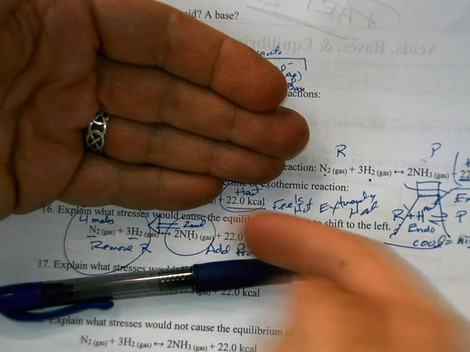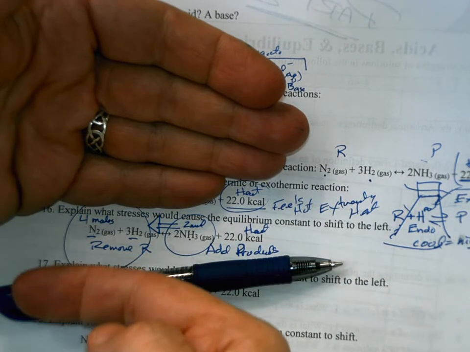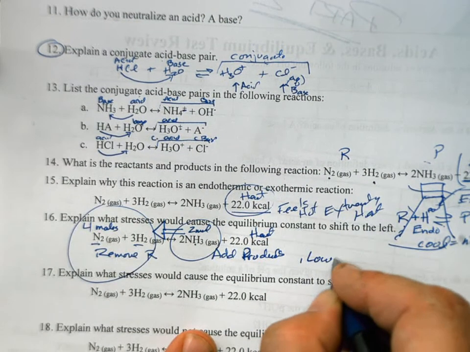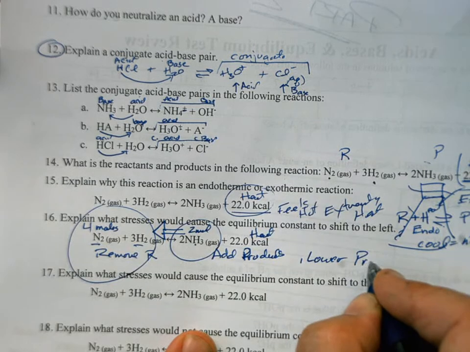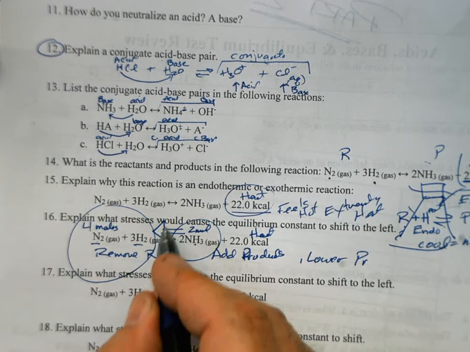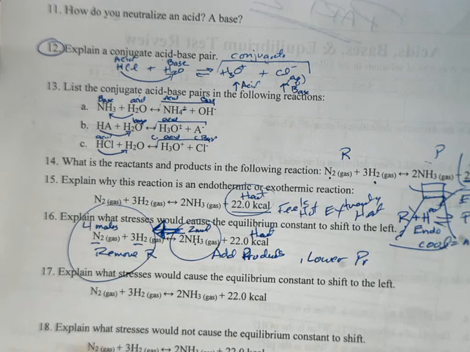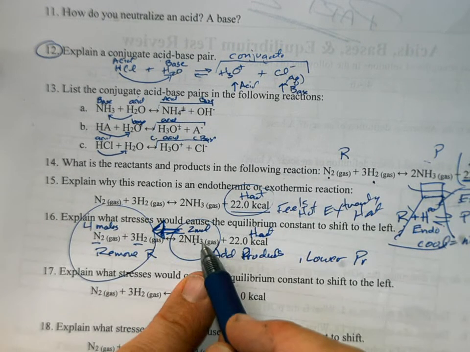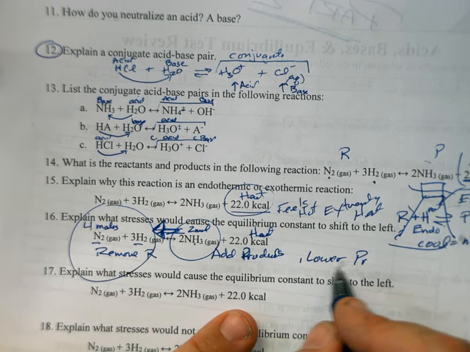We don't want that. We want it to go the other way, so we would need to not squeeze it or lower the pressure. So lower pressure will also change the reaction to the left, which is what we want on this one. So removing reactants, adding the products here, whether it's ammonia or heat, or if we lower the pressure.